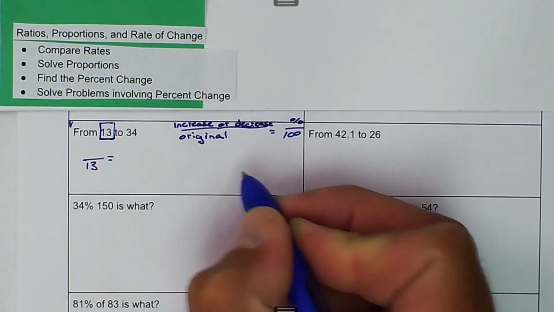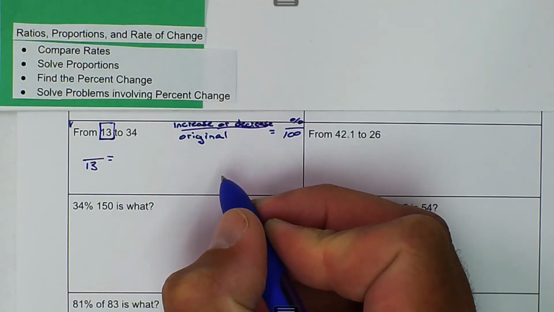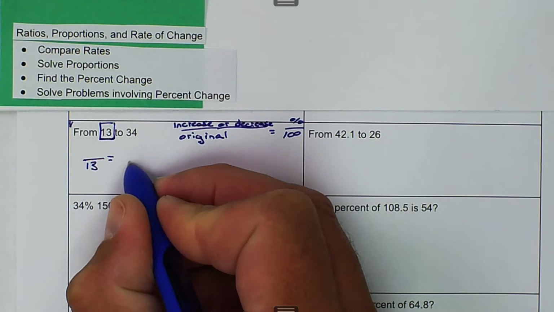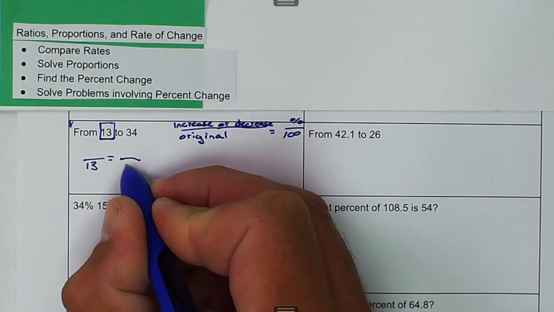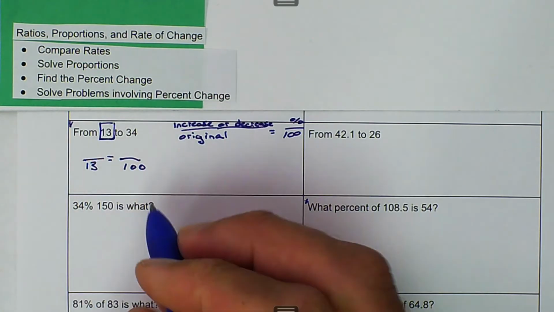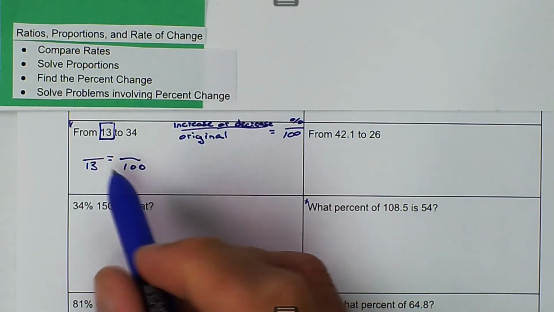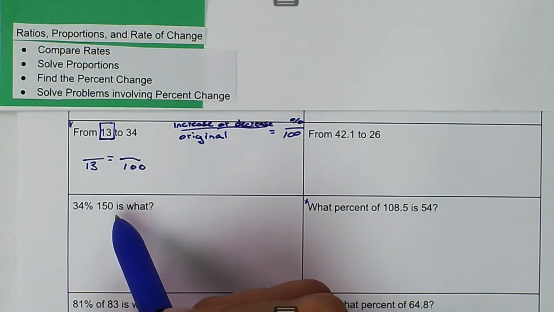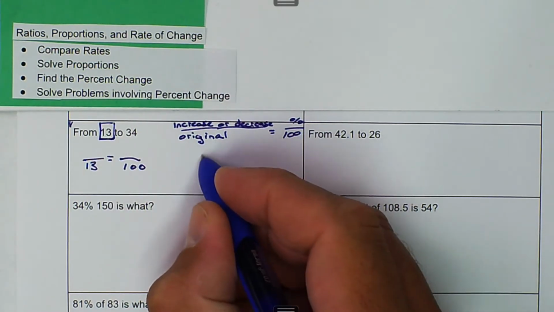What else do we know? We talked about the 100, right? The 100 is always there. So we got 2 of the 4, and then we can figure out one more. The increase.